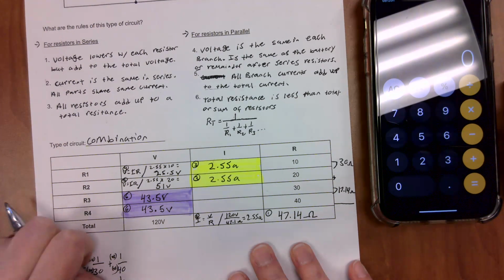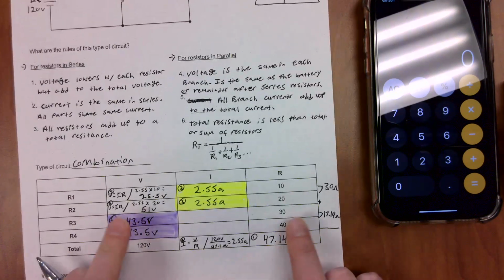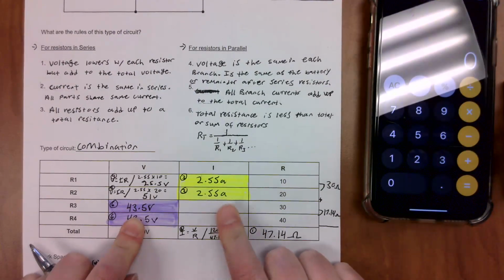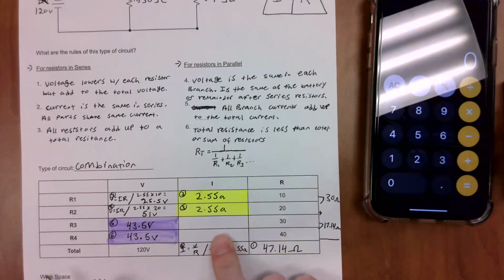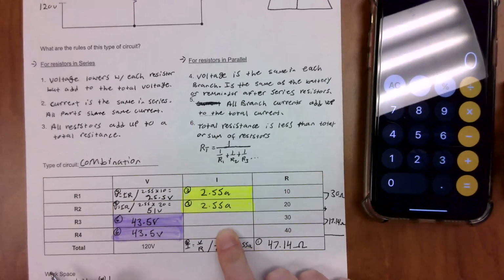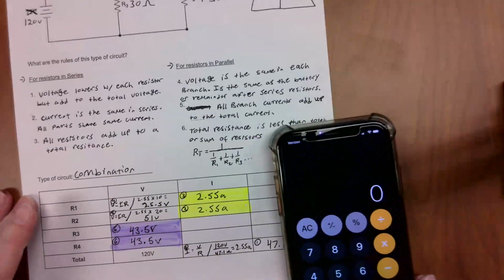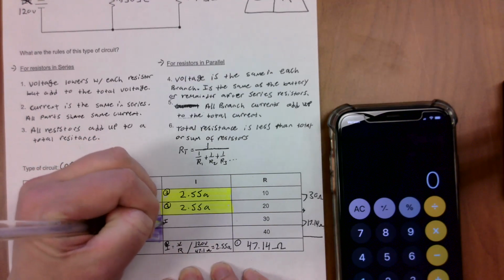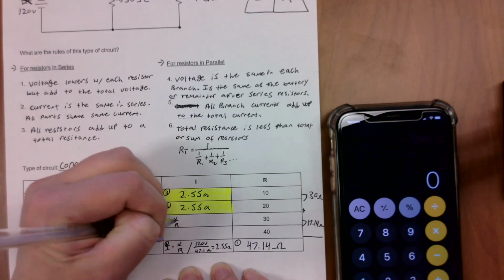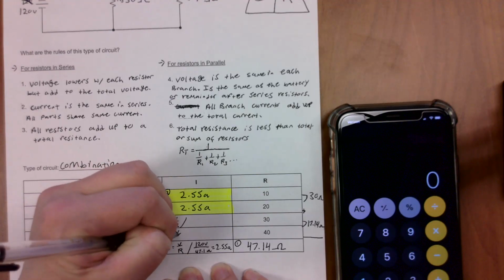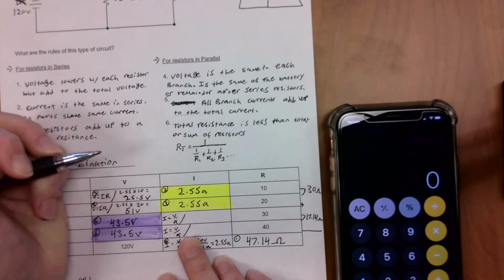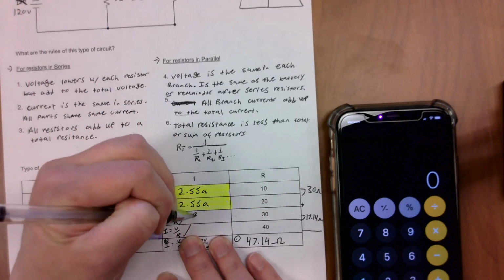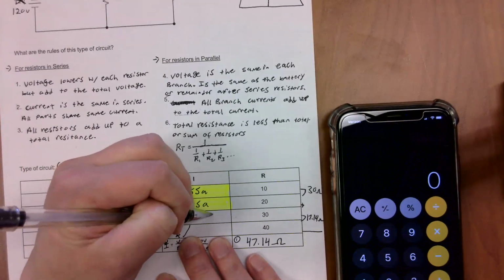From here now you can realize that you can figure out, because now we have 2 of Ohm's law for these, now you can fill out your current in your parallel circuit resistors. And so we just do our I equals V over R again. So our current is going to be 43.5 divided by 30.